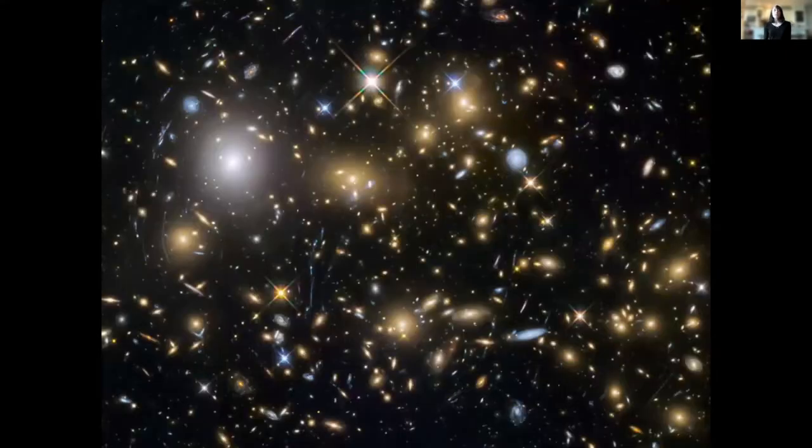We'll turn next to galaxy clusters. These are giant collections of galaxies that are bound together by gravity, and they are the most massive gravitationally bound objects in the universe. If you look at this image of a cluster closely, you'll see that in addition to the mostly yellowish galaxies that make up the cluster, there are a number of fainter bluish streaks and arcs.